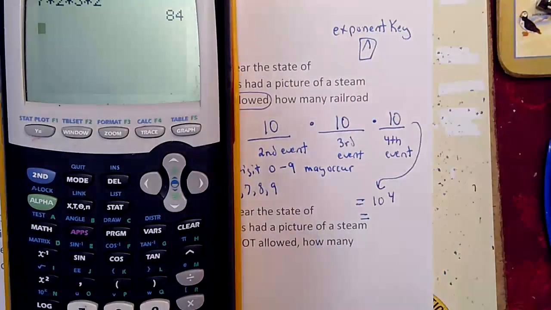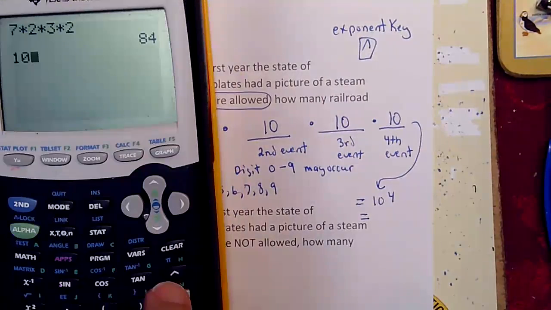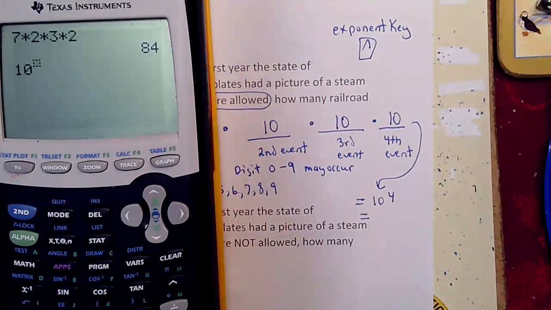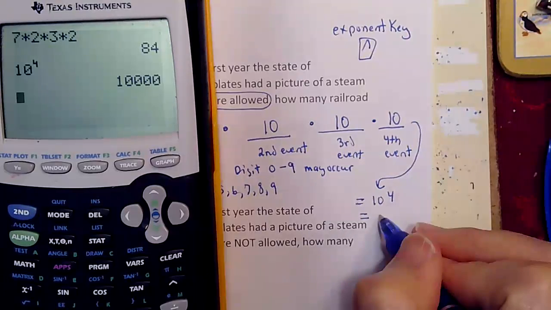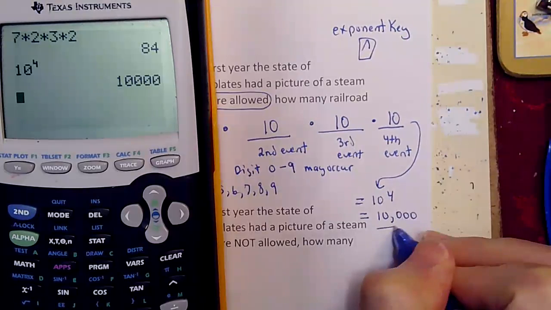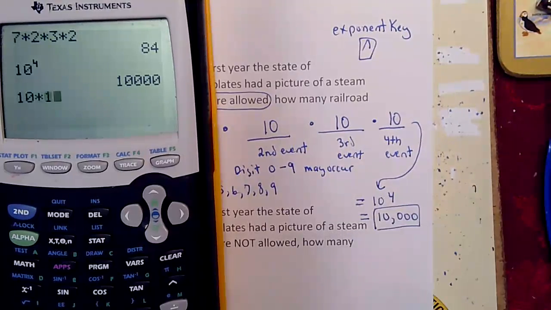So this is 10, and then you raise it, see this? You raise it to the 4th power. Okay, and then that gives us 10,000. So this is 10,000. That's the same as doing 10 times 10 times 10 times 10.